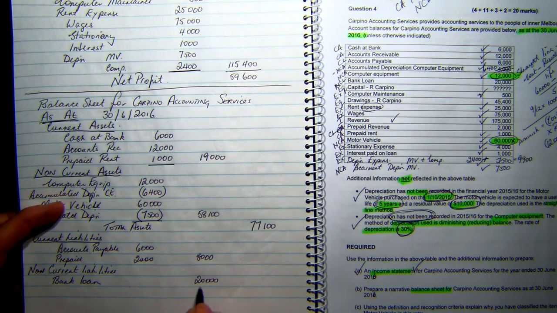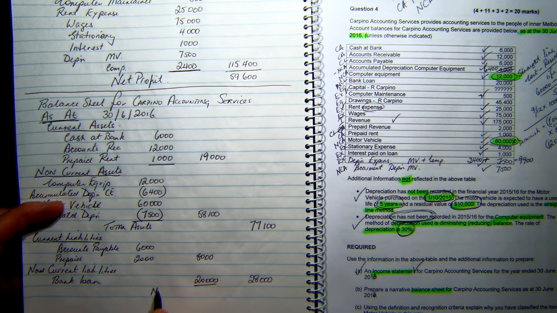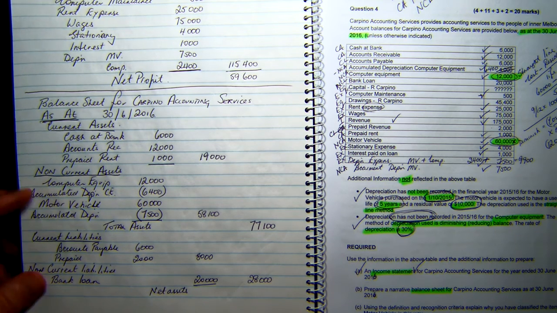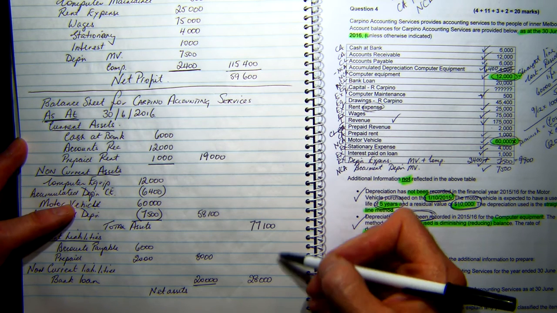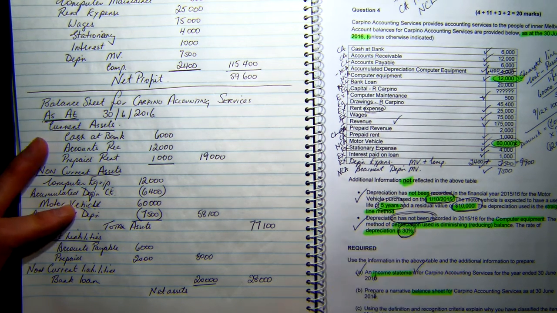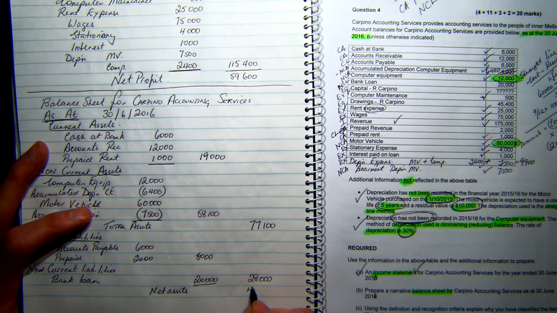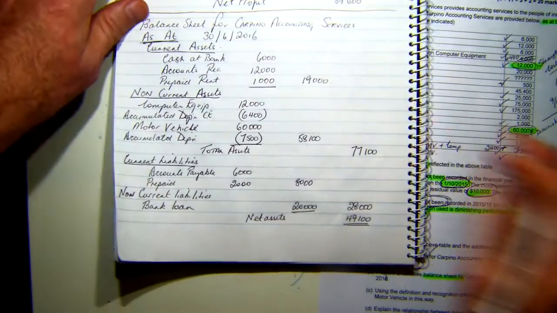So that'll give me a total here of 28,000, and net assets. My net assets will be 77,000 less my 28,000, which will give me 49,100. Now I'm just going to move my page up a fraction.